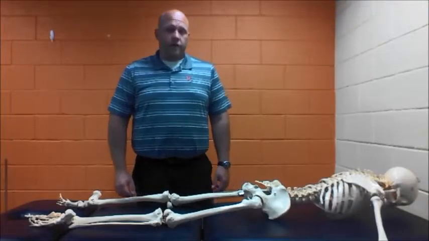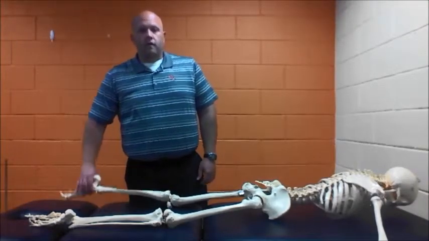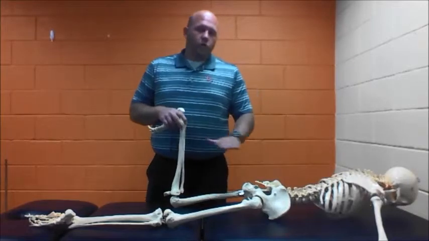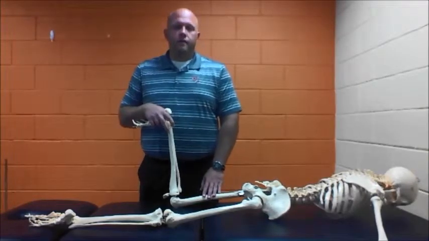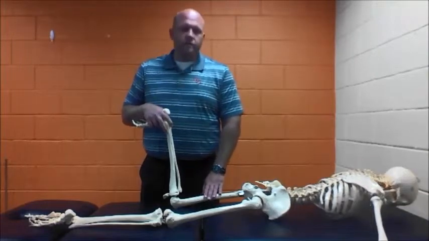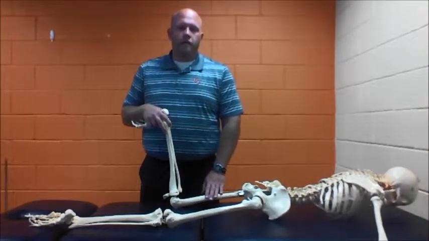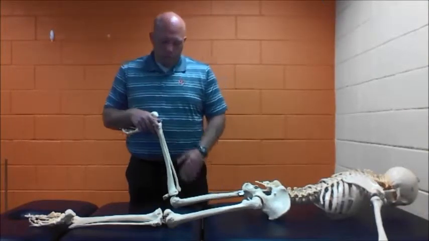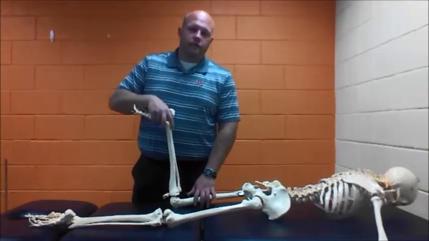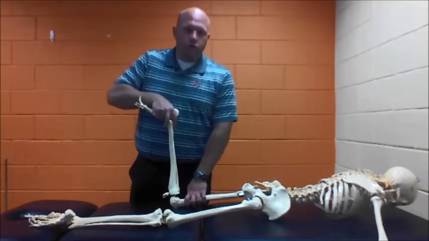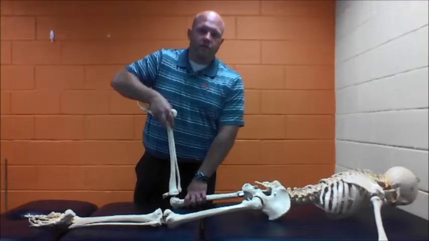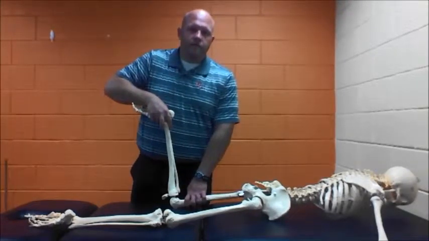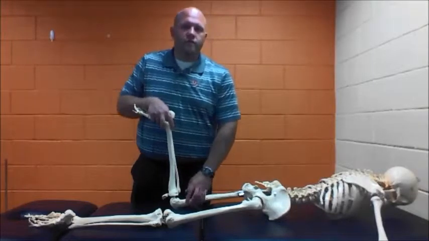Now I'm going to explain how the test is performed. The patient is positioned prone on a plinth with the knee bent to 90 degrees. The therapist can stabilize the patient's thigh to the table with either their hand, their knee, or a gait belt. The therapist then applies a distraction force to the tibiofemoral joint, followed by internal and external rotation of the tibia, noting any excessive movement, restrictions, or discomfort.